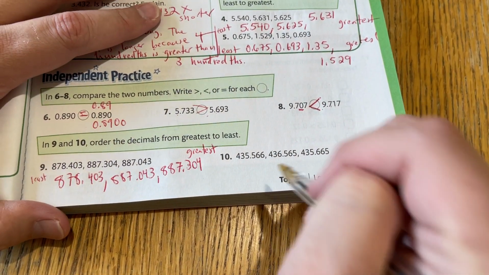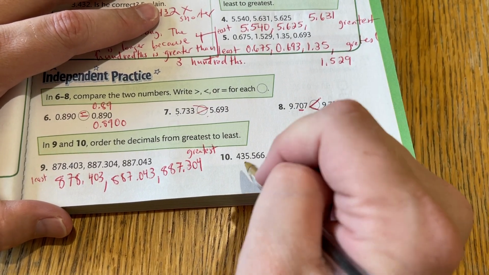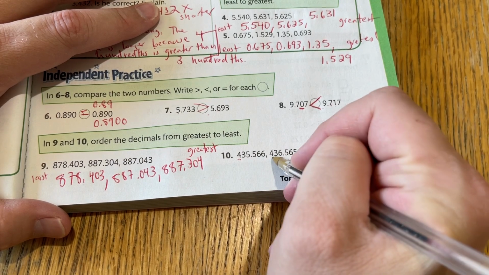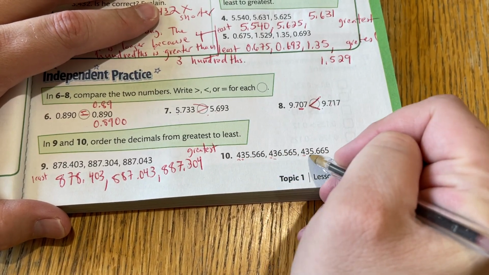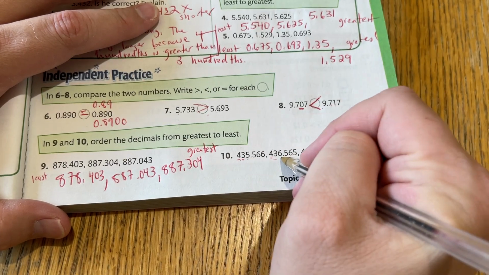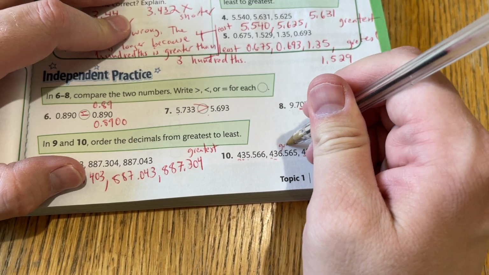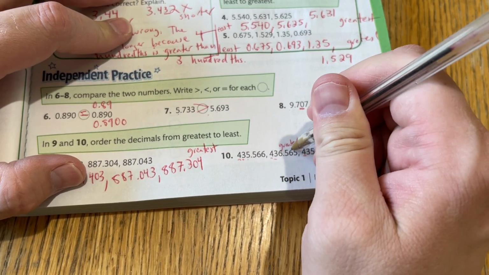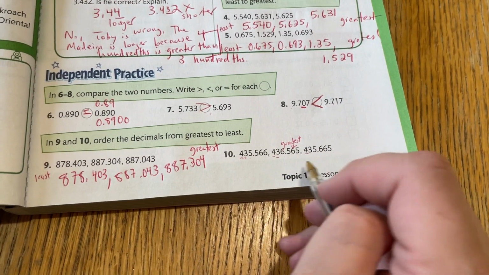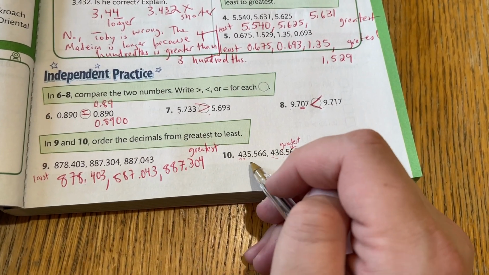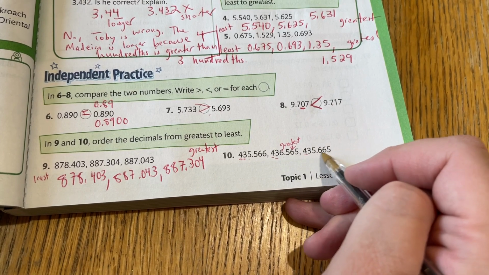Let's see. These kind of look the same. 400. Yep, 400. Oh, 30. 30, 30. Good. 5, 6, 5. Okay. So this one is going to be the greatest. Okay. Let's look. We've got to keep going. So they both have 435 as a whole number. But then this one has 665 thousandths.